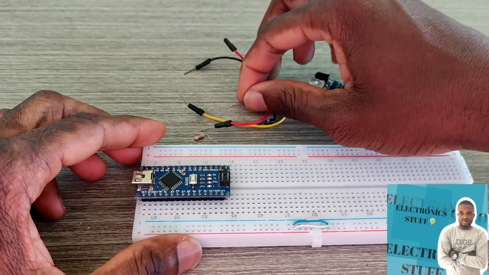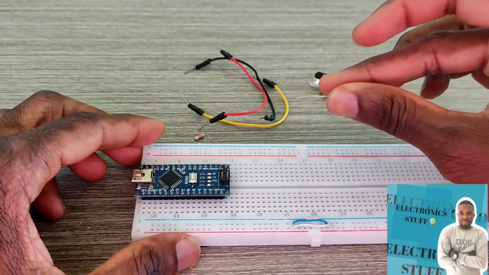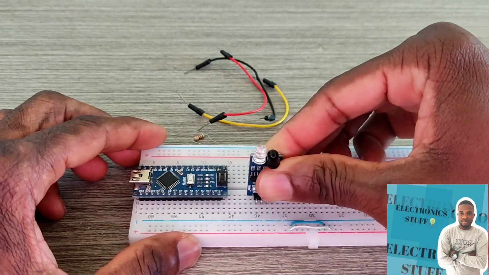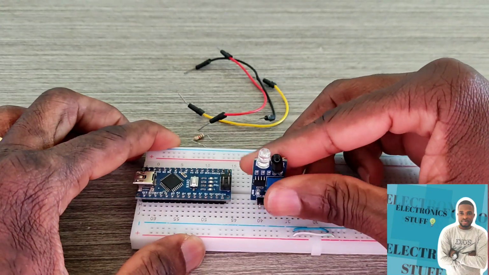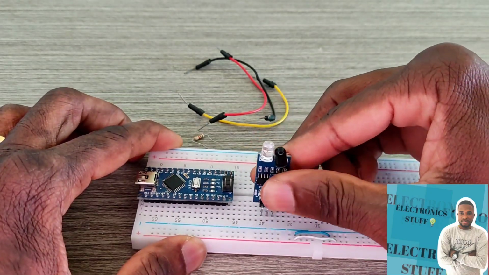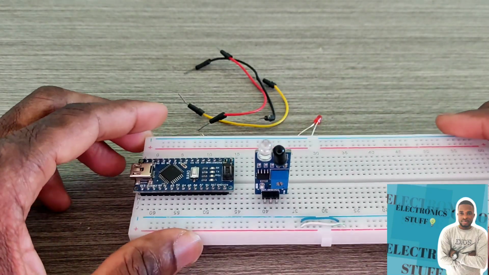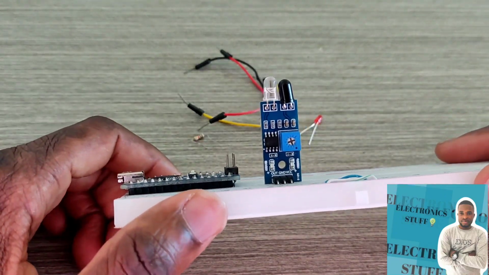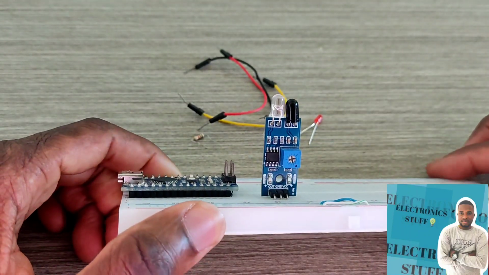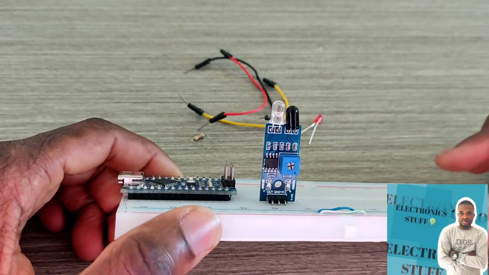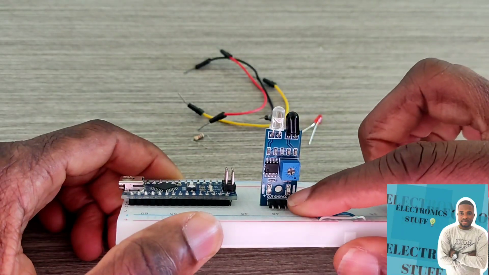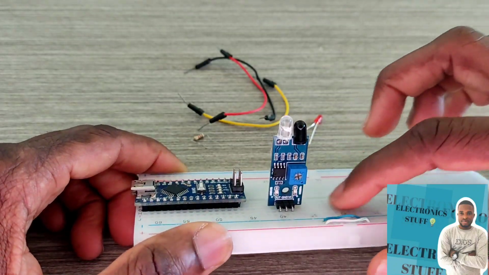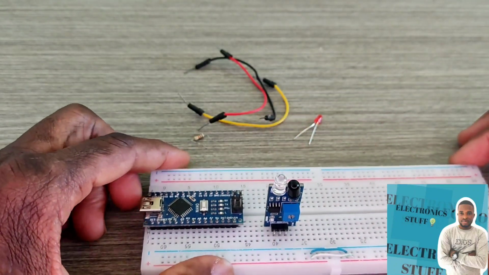Now first of all, I'm going to put the sensor over here, with three pins. The OUT is the signal pin, ground in the middle, and VCC the last pin on my right side.